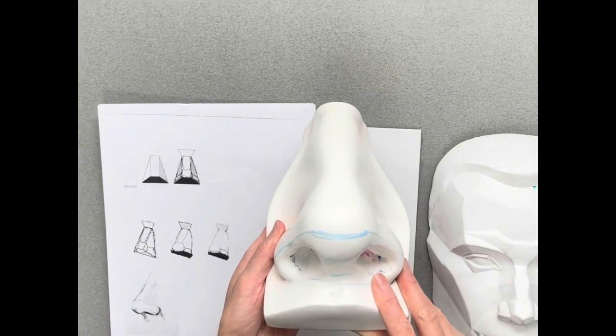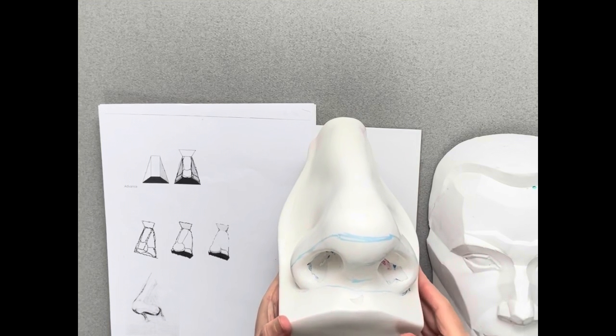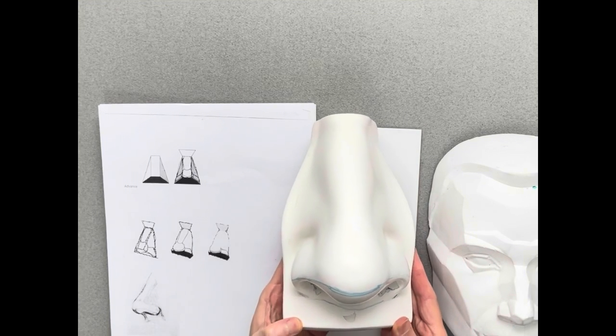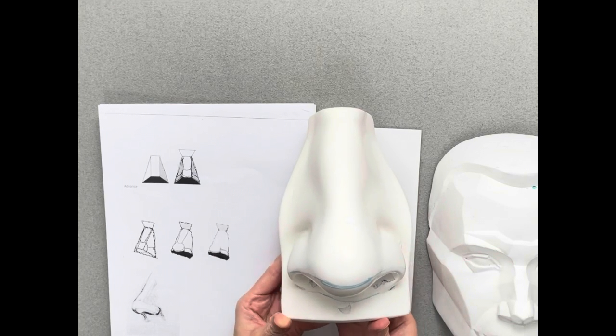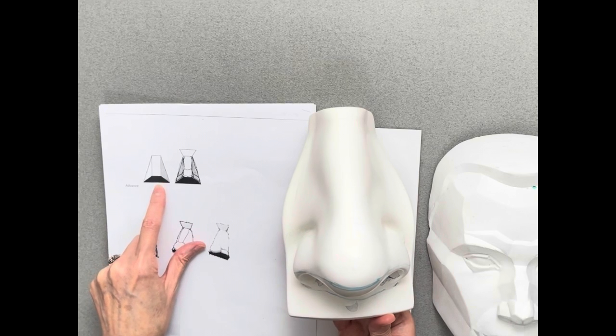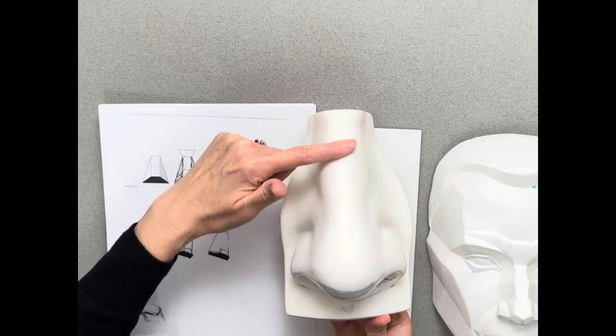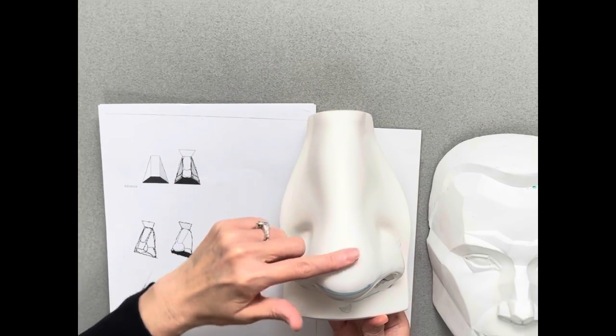But we don't see people's noses like this all the time. Most of the time we see it this way, right? So the trapezoid shape you can see becomes more narrow here. And this top right here is the front plane.